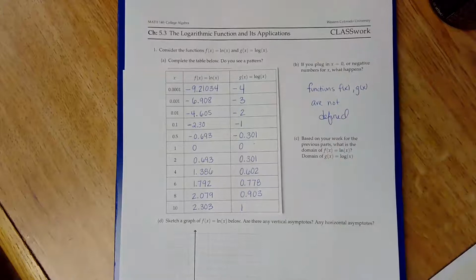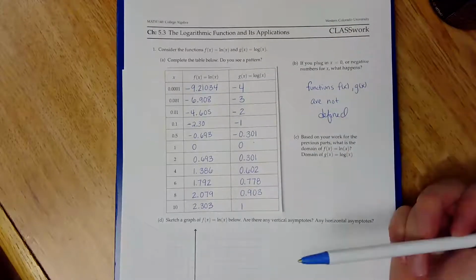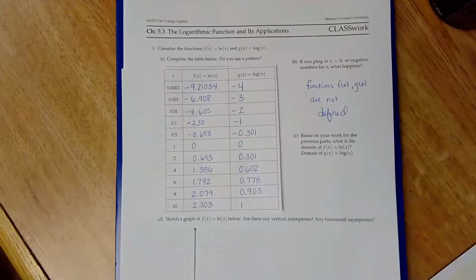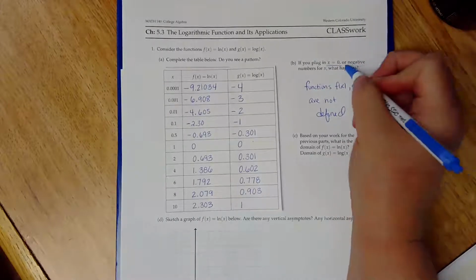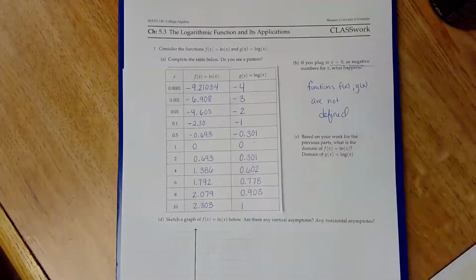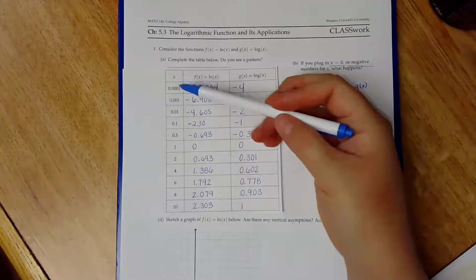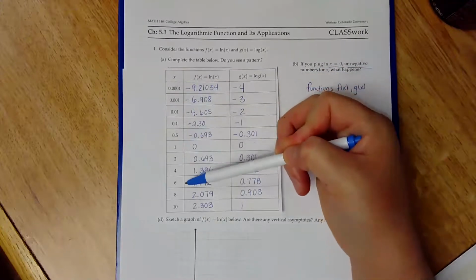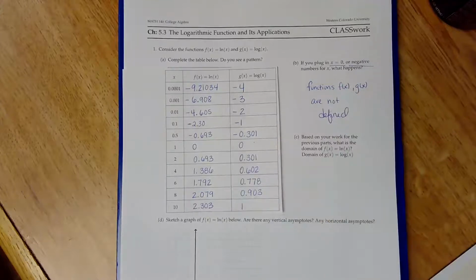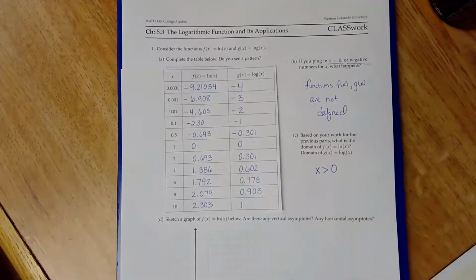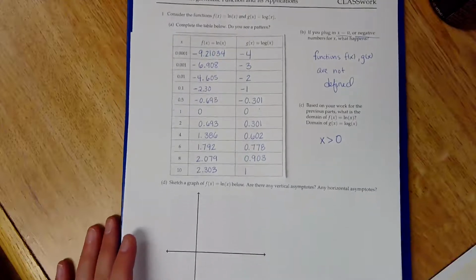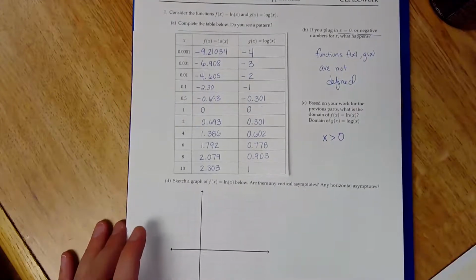All right, so based on that and what we saw here, what is the domain of f of x and g of x? Okay, so what we learned from part B is that x can't be 0 and it cannot be negative. So x definitely needs to be positive. And if we look at some of these positive values we've tried here, these all definitely seem to work. So for part C, our hypothesis is, and this is actually true, that our domain is x is greater than 0.